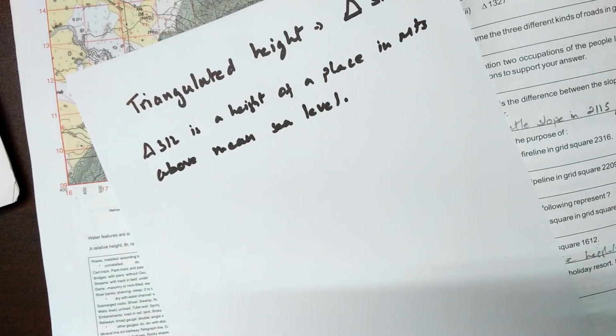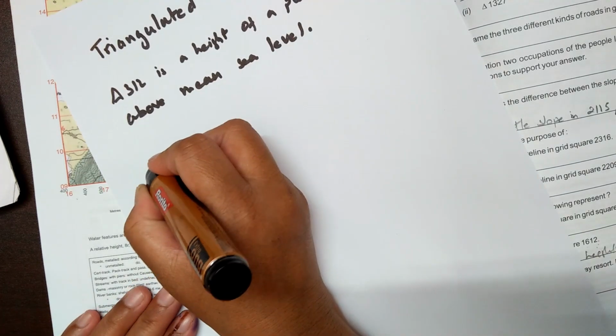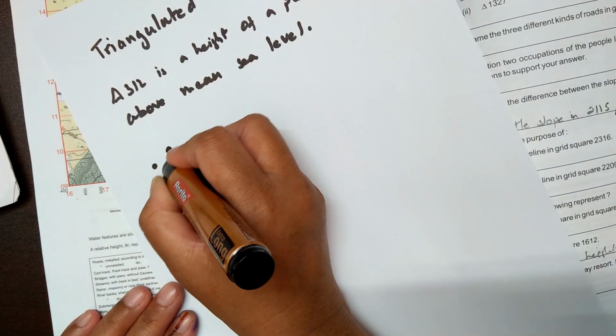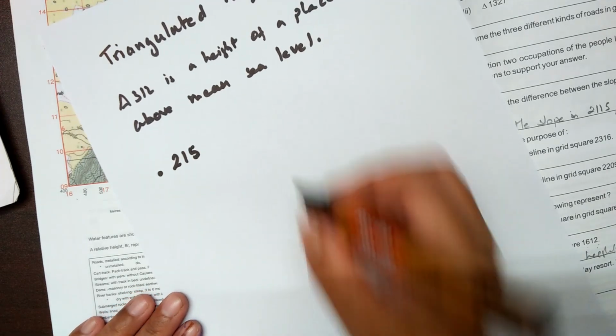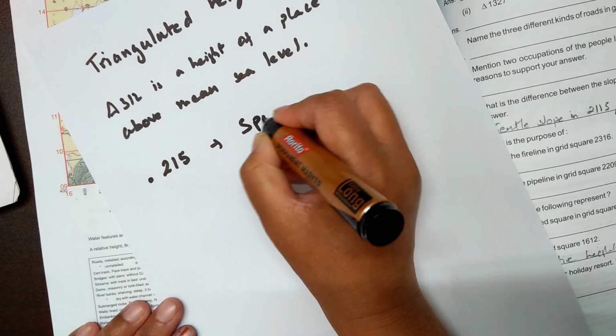Then sometimes you might have seen a spot, and let's say it is written 215. So what does that mean? This is called spot height.